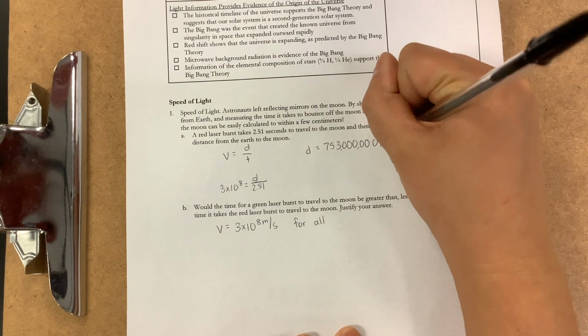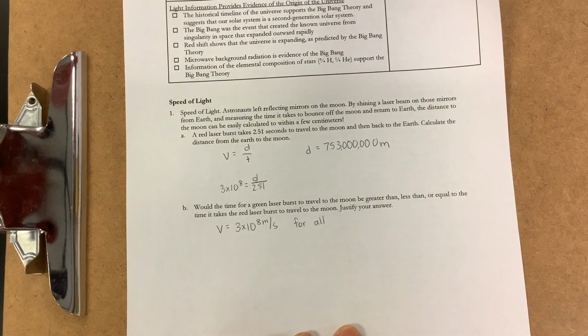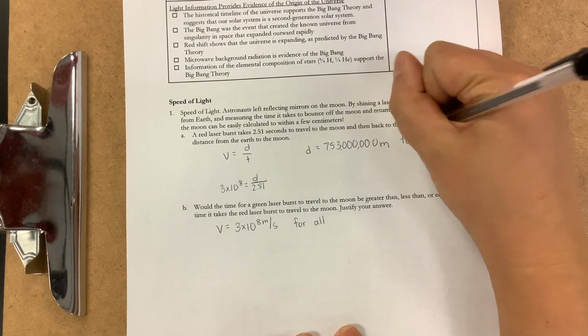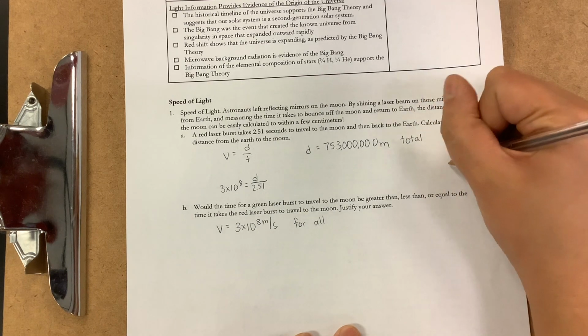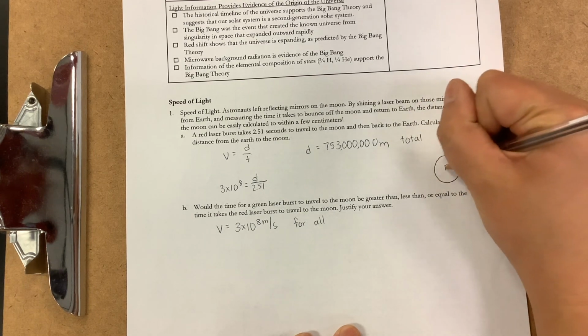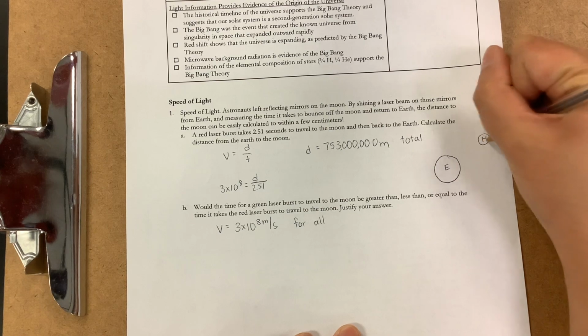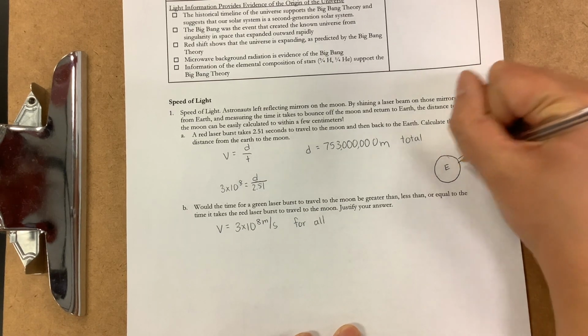Lots of zeros. But I want to point out that's not actually the distance from the Earth to the moon. It's this far total. When the light travels for 2.51 seconds, it's traveling from the surface of the Earth to the surface of the moon and back.